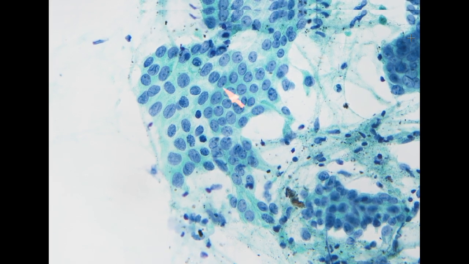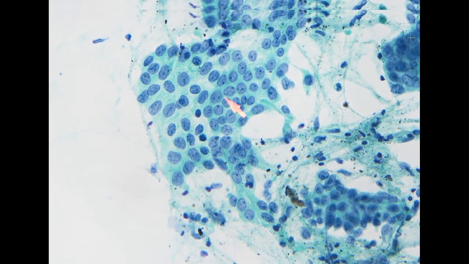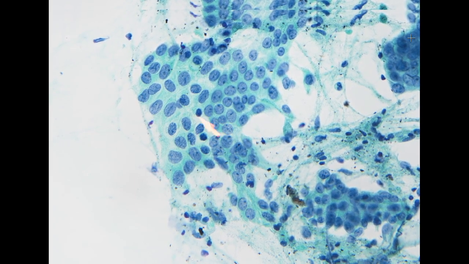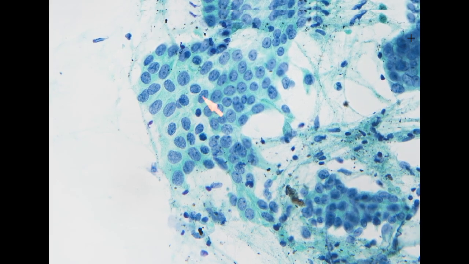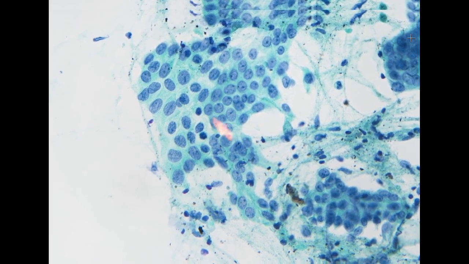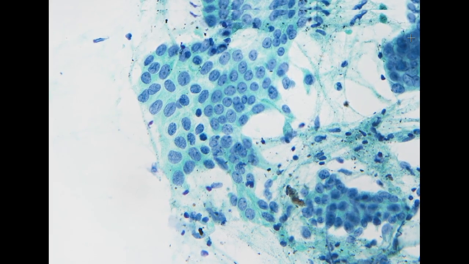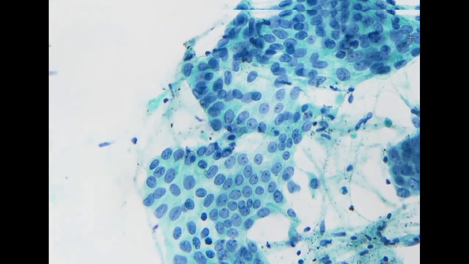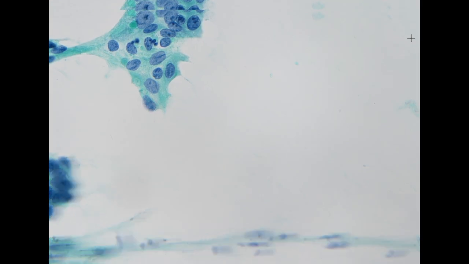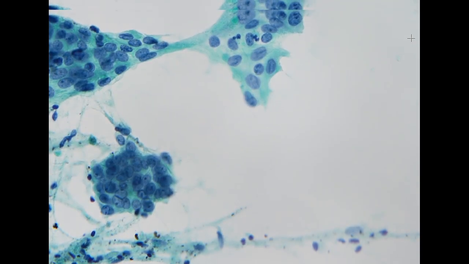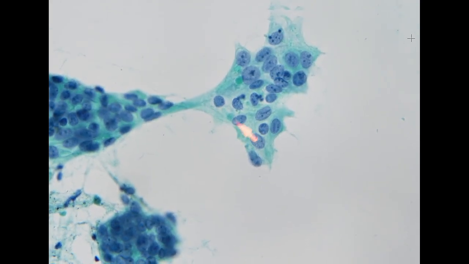Some of the cells have small but distinct nucleoli, and the long axes of many of these cells seem to cross each other, but we don't have very striking polymorphism. So we will usually need to find somewhere more definite, such as this focus.